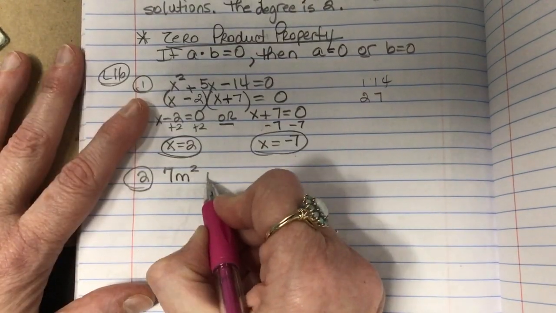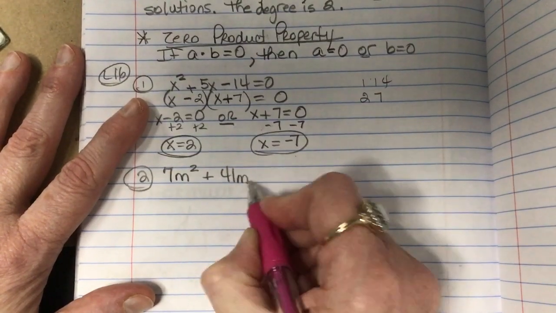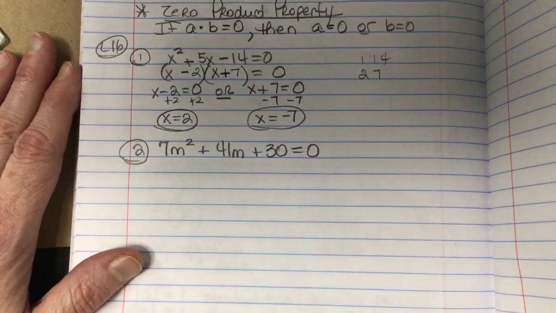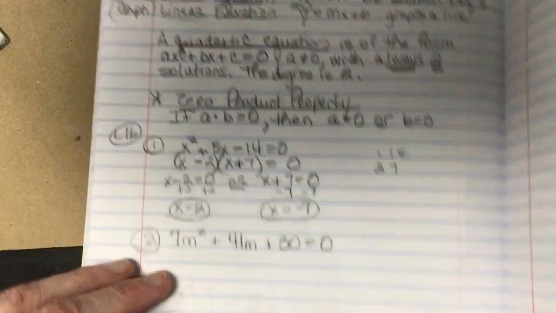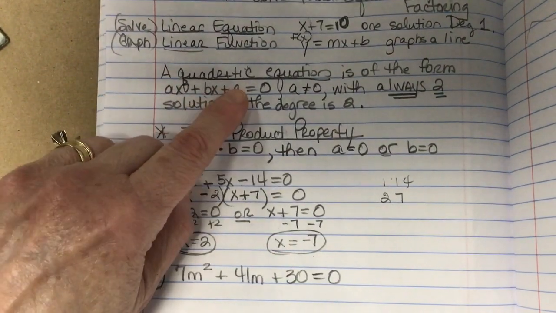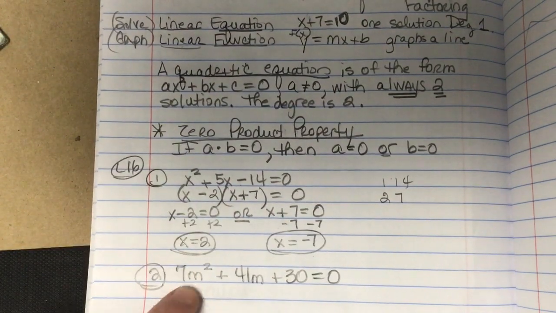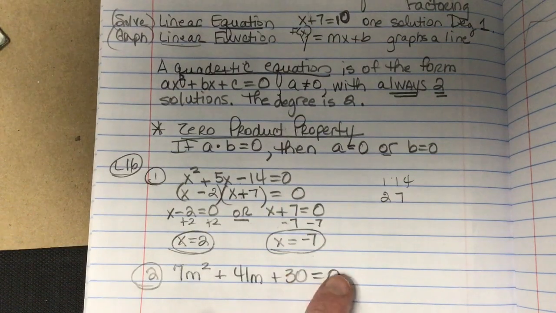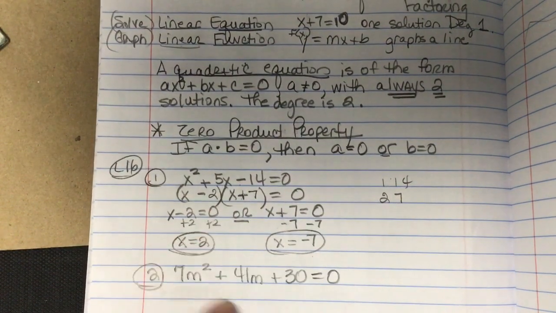7m squared plus 41m plus 30 equals 0. Now, Ms. Brown, are they always going to look like this? See, we said ax squared plus bx plus c. It's going to have an x, in this case m. It's going to have m squared, m, no variable, equals 0. Well, sometimes you have to make it look like this.